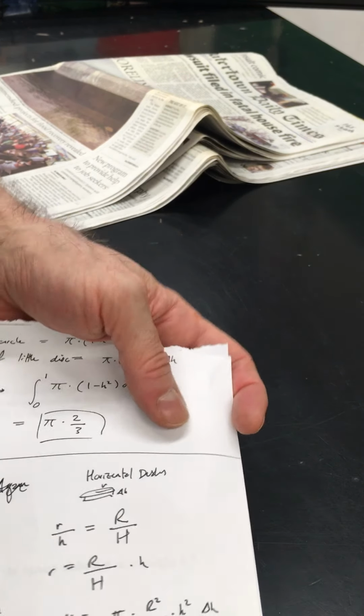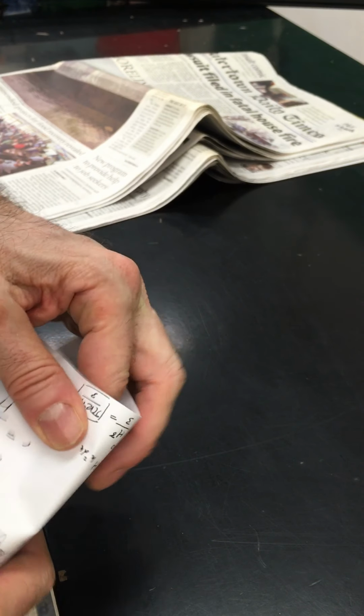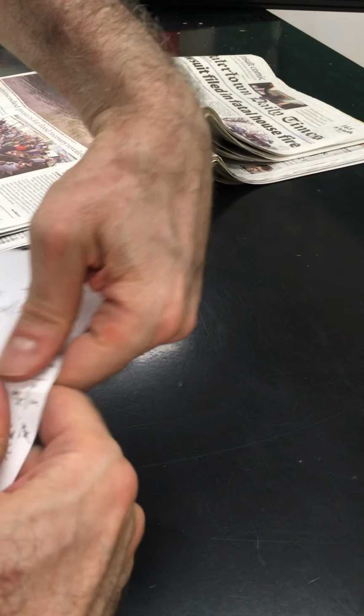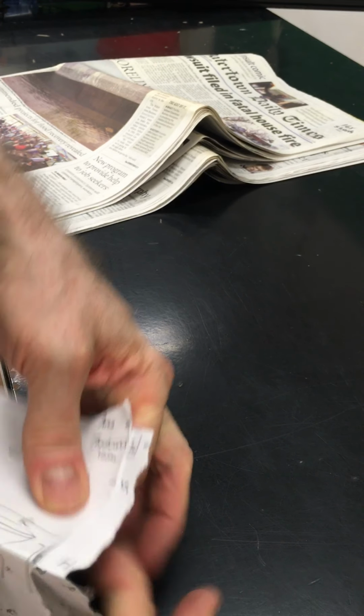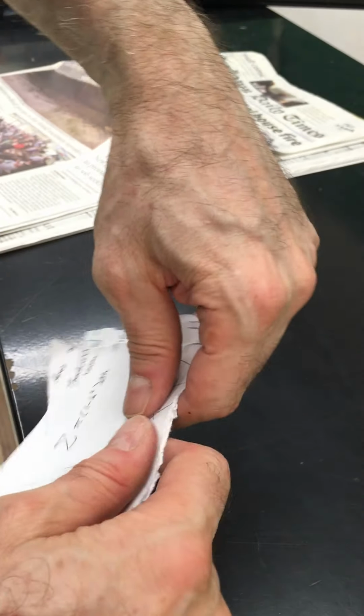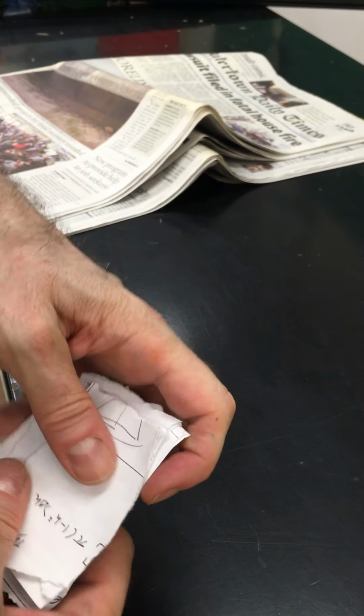So I started with 2, now I have 4, now I'm going to make 8. And after 8, I'm going to double it and rip it again and get 16. And each time I do this, of course, it gets harder and harder to rip them apart. I now have 16, I'm going to make 32, it's starting to get towards my limit. And if I do it again to make 64, I really can't.